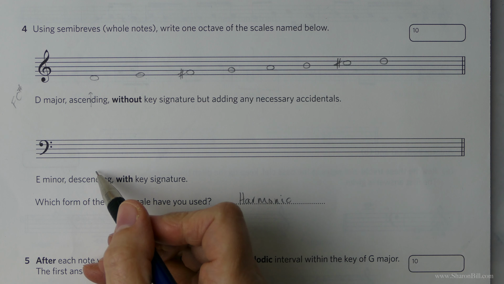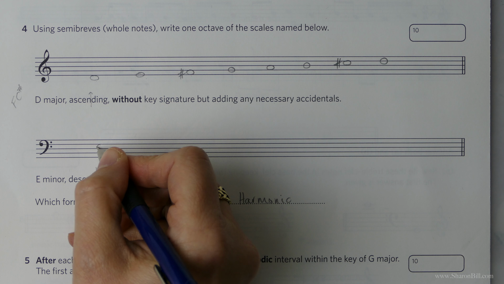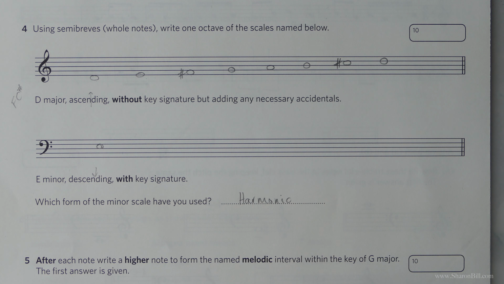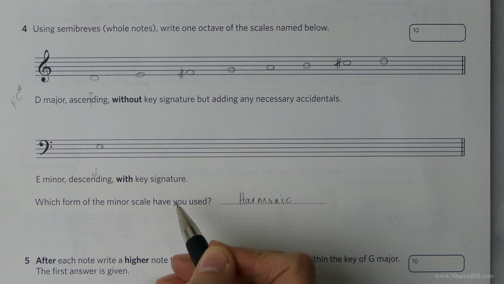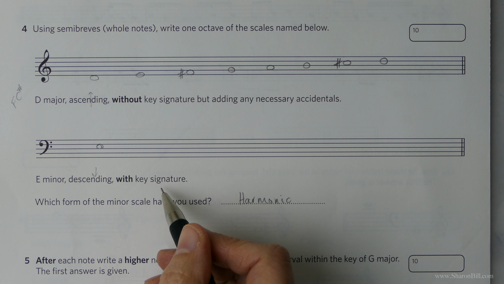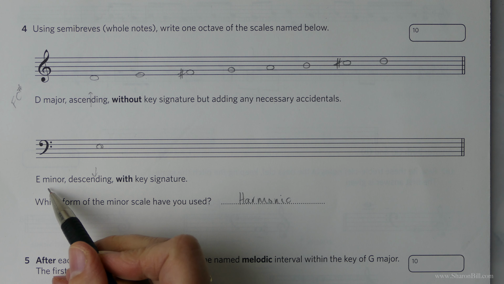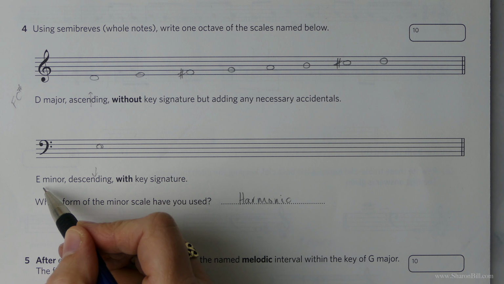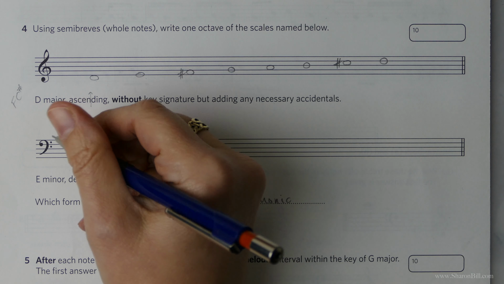And so we are descending, we need to come down, so I'm going to start here and work my way down. However, let's just get the key signature in place. So the first job is to figure out what the key signature is, and so there's a bit of revision required here. We need to know that E minor is related to G major, which has a key signature of F sharp.